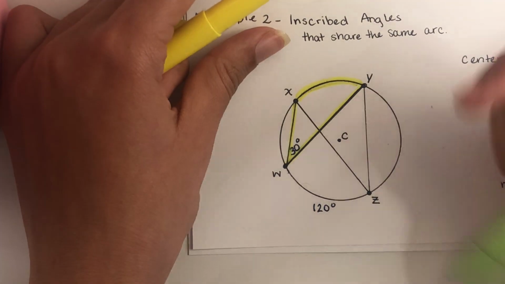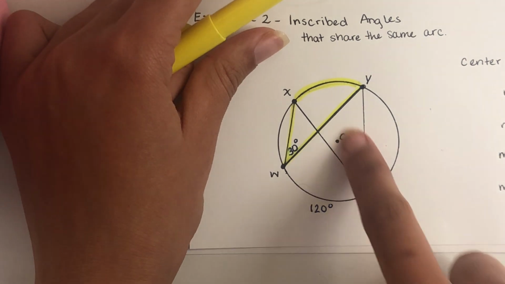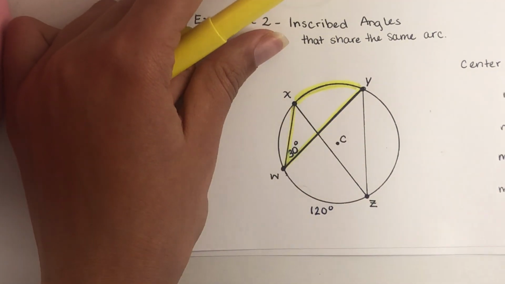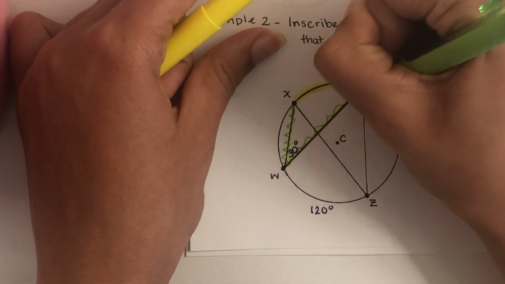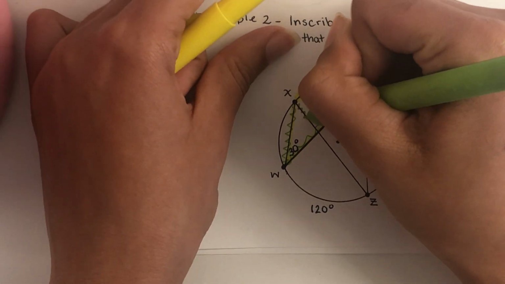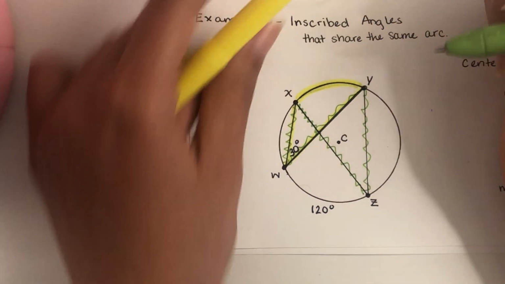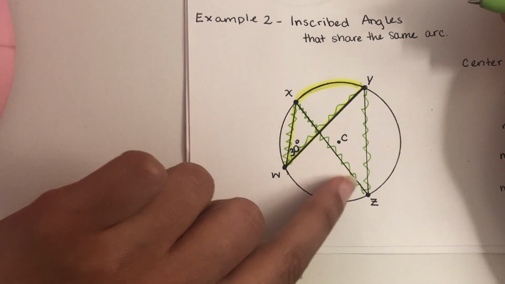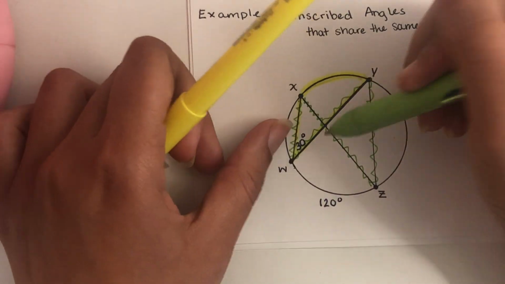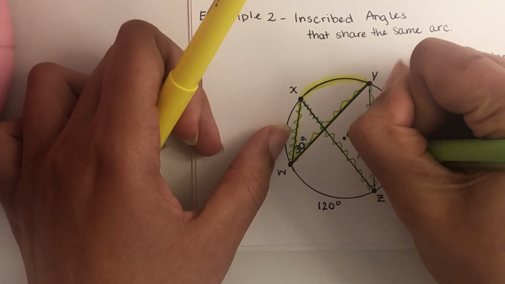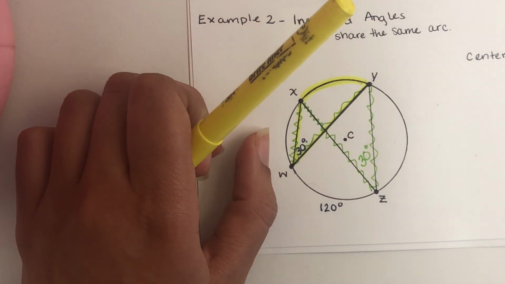So let's look here. What triangle or what angle in this triangle connects to that arc? This one was here, and then the other one would be this one. Do you see how it connects to the same arc, XY? That's the arc that they share. That means that if this is 30, that's also 30. And that's how it works.